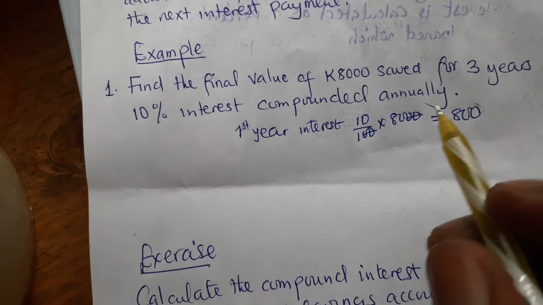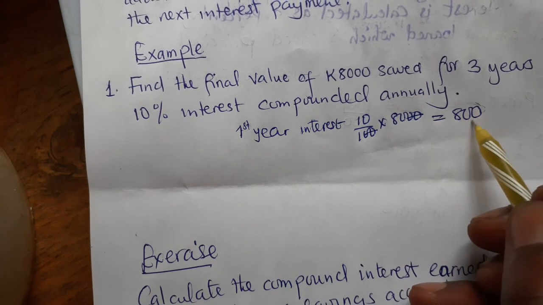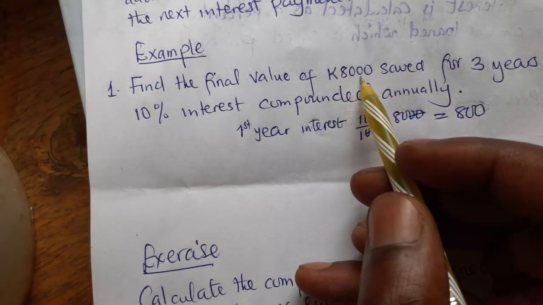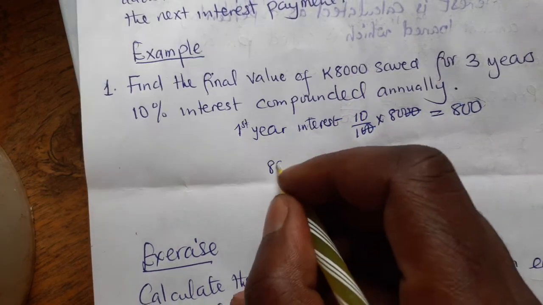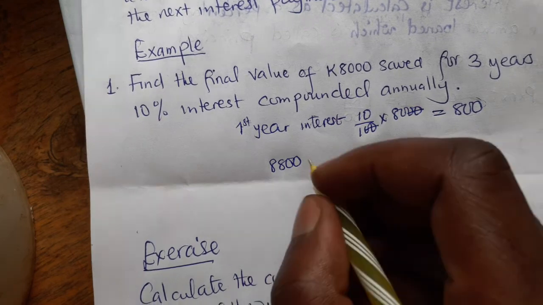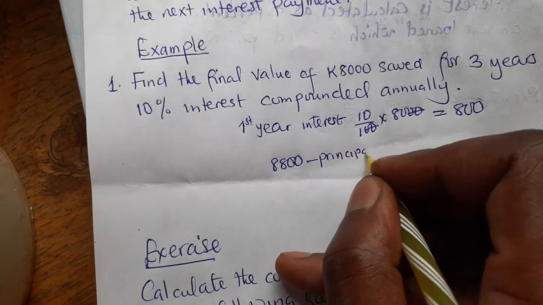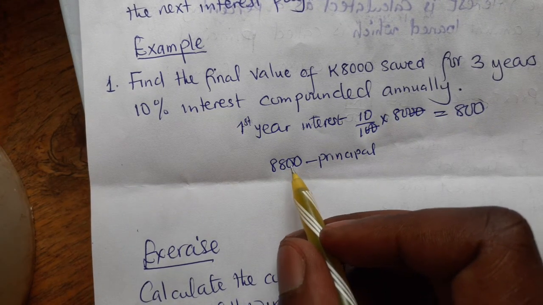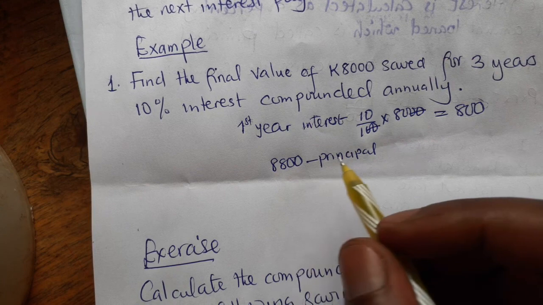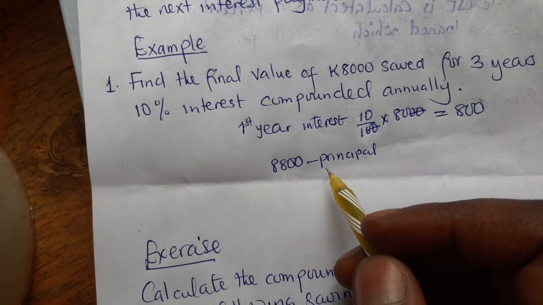So when we go to the second year, we add this 800 to 8,000. So in the second year, our principal is 8,800. This is our new principal. Just like we said, when we find the interest, we add it to the principal.